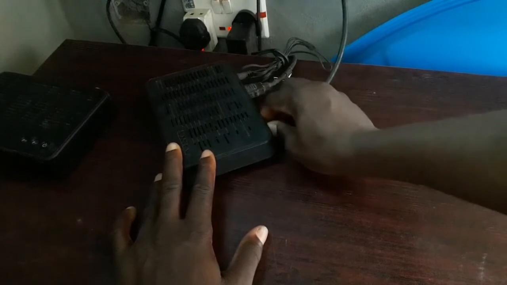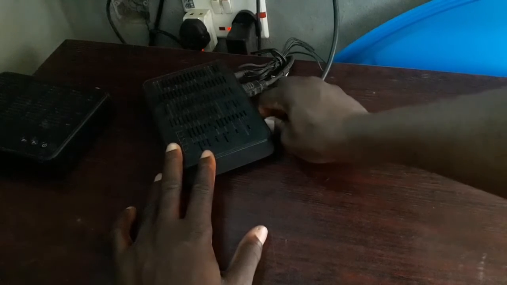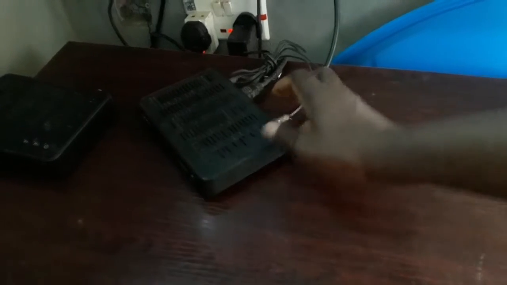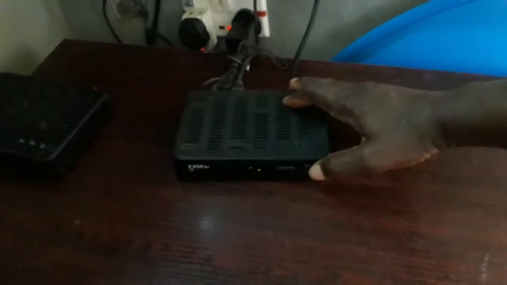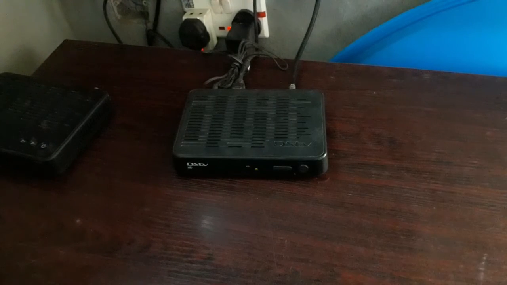So once I ensure the connections here is okay, the F connector has no rust, and then is tightly fixed at the back of the decoder. Maybe if I don't want to use satellite meter, or I don't have one, I can check from the decoder.